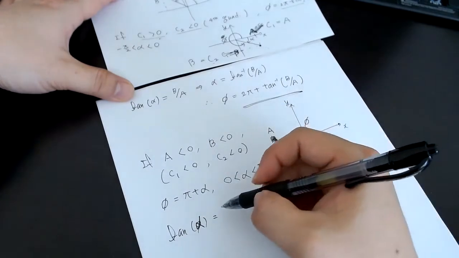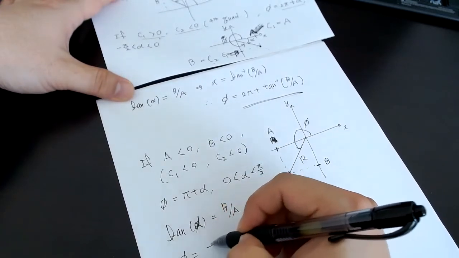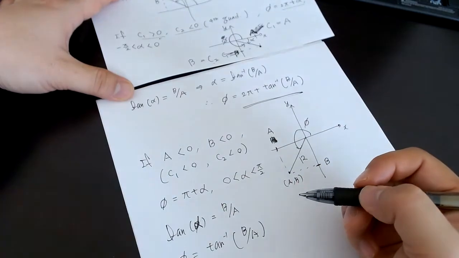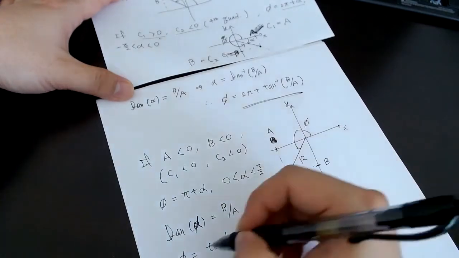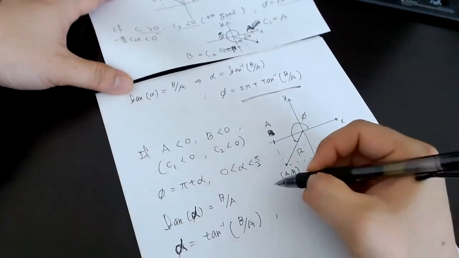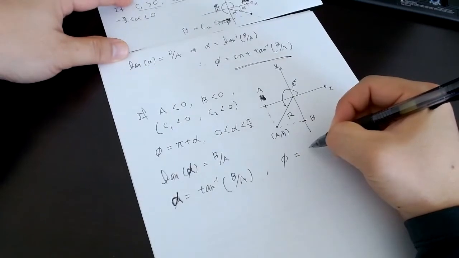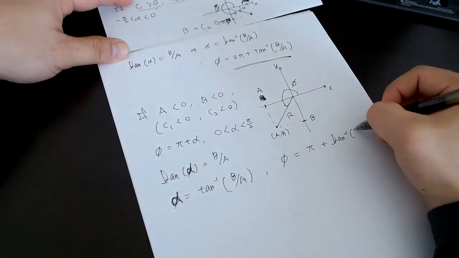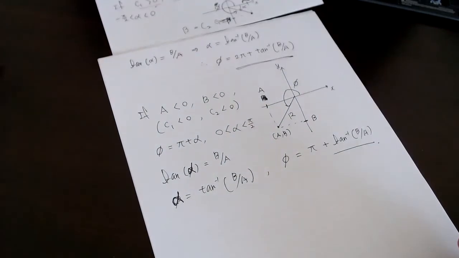Okay, B over A. So pi is equal to arctangent of B over A, right? So now then, alpha, I'm sorry. Okay, so then pi is equal to pi plus arctangent B over A. Okay. So now next one.